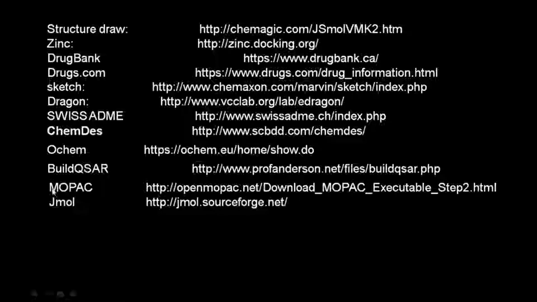Then if you are interested in the semi-empirical quantum mechanic descriptors like electron energy or highest occupied molecular orbital energy or lowest unoccupied molecular orbital energy and so on, you have to use MOPAC. JMOL is for visualization. So we looked at all these.